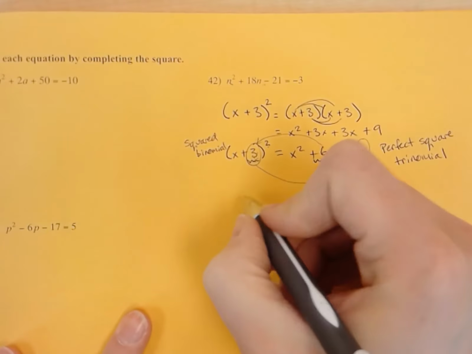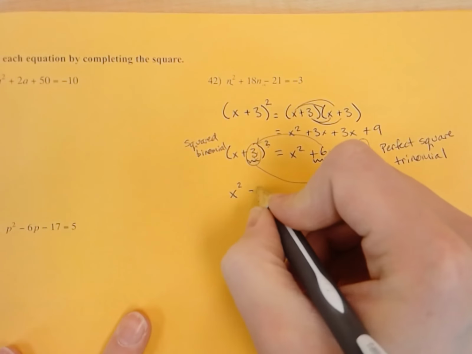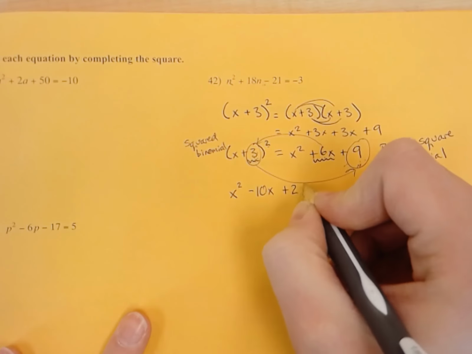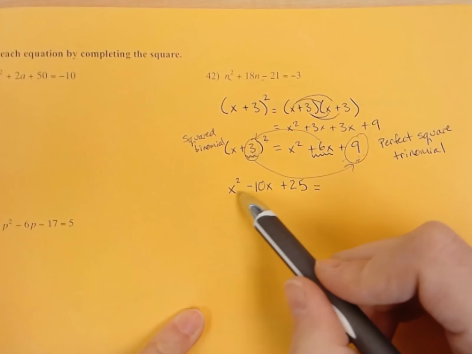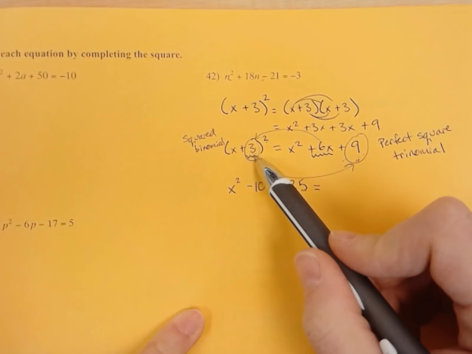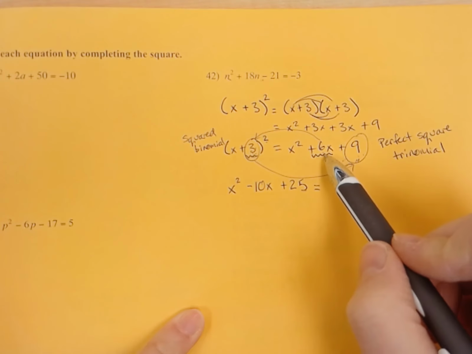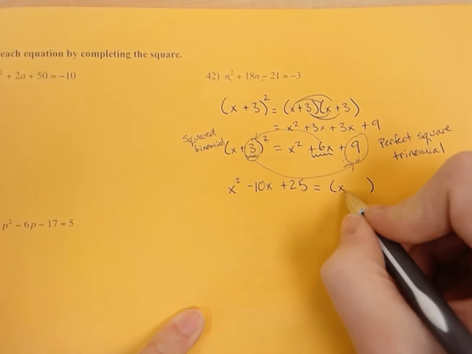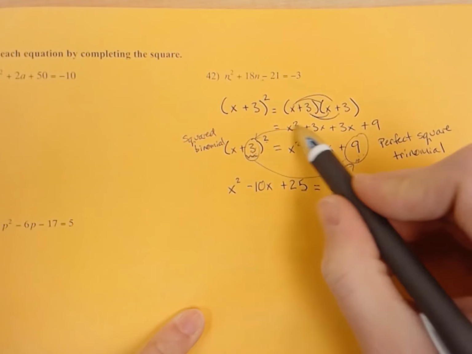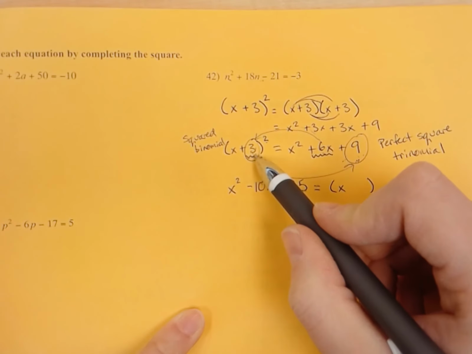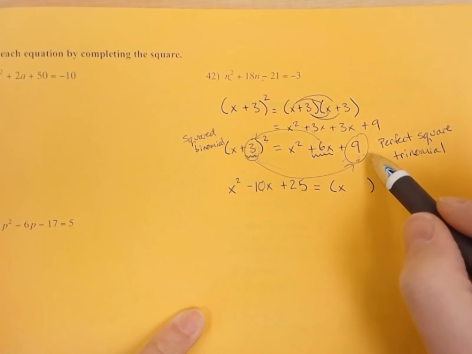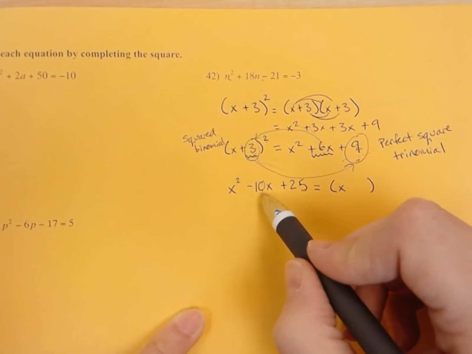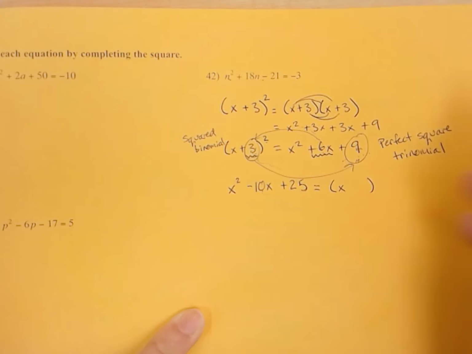So that means if I have x squared minus 10x plus 25, well, how could I get from this to that? Well, I just need to check if these two conditions meet. I have x. I'm going to take the middle term. If I cut it in half, I should get this number. So negative 10 divided by 2 is negative 5. Well, if I square negative 5, I should get this number. So negative 5 squared is in fact 25.